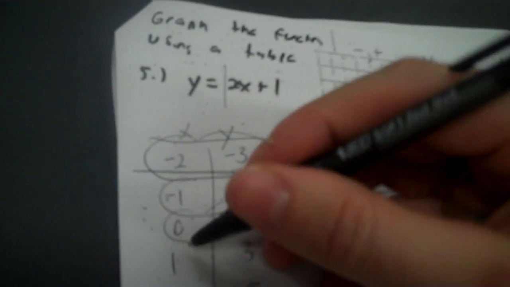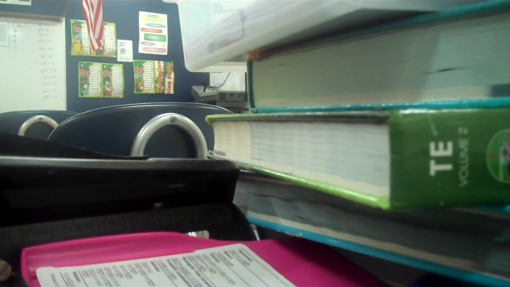Okay, 1, 3. So here's 1, here's 3. 2, 5. And these are both positives. So 2, 5. Boom. Now you need to connect them because it's continuous. Because you can put in decimals for X. I just don't because it wastes time. But a person could put decimals in for X. So you have to connect the points because it is a continuous graph. Okay, you put arrows on each end.